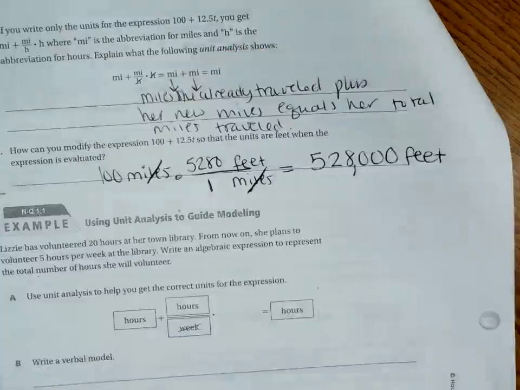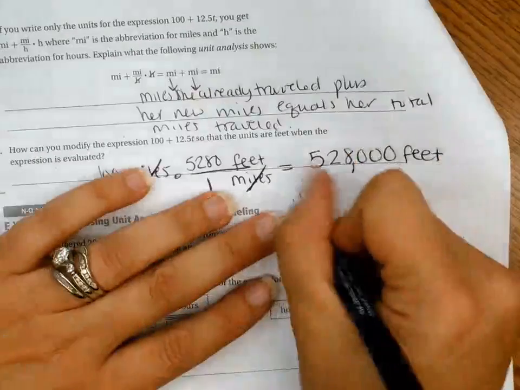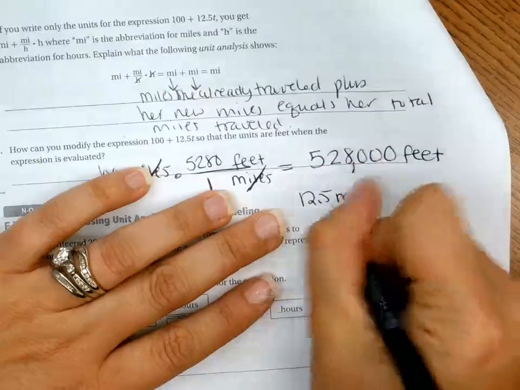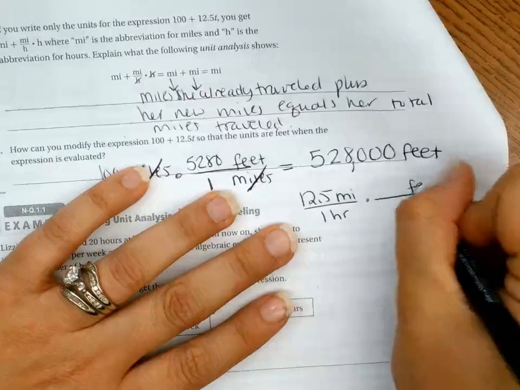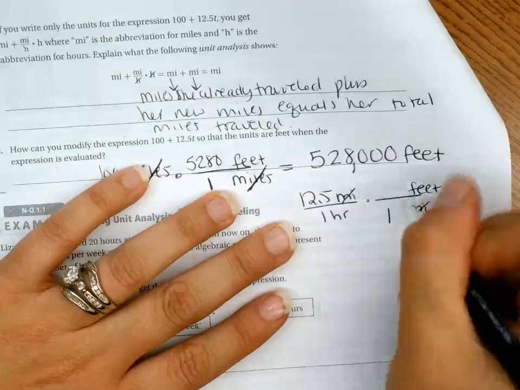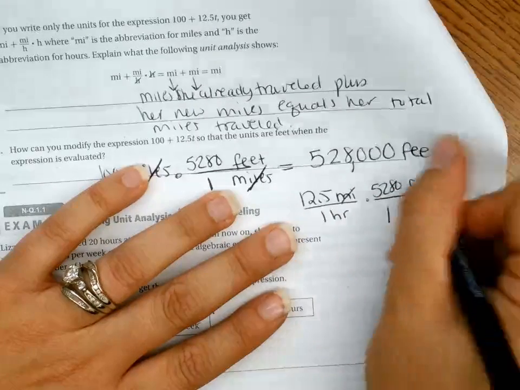And you would do the same thing for the 12.5 miles per hour. So you have 12.5 miles per 1 hour. You can get out of miles and into feet. 1 mile is 5,280 feet. So now you would be in feet per hour.